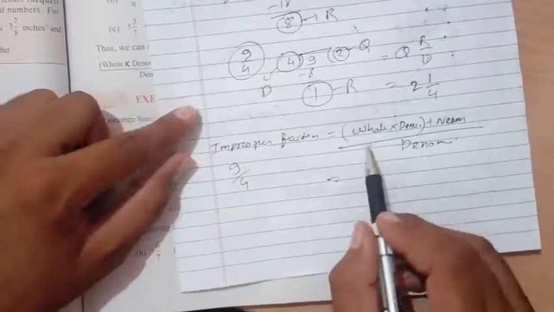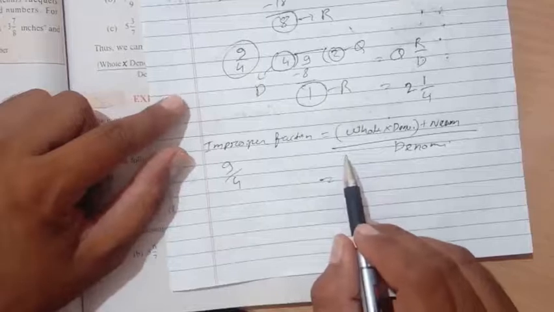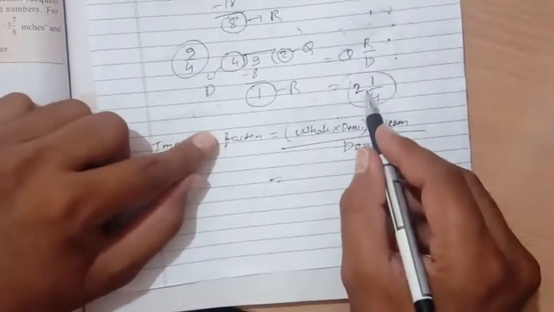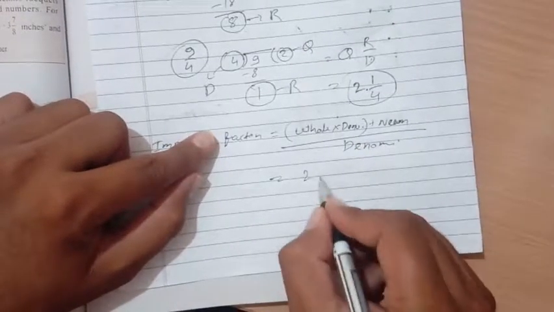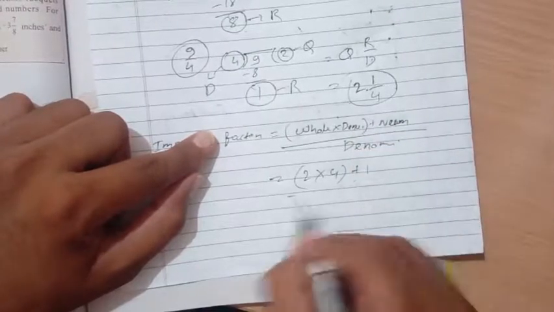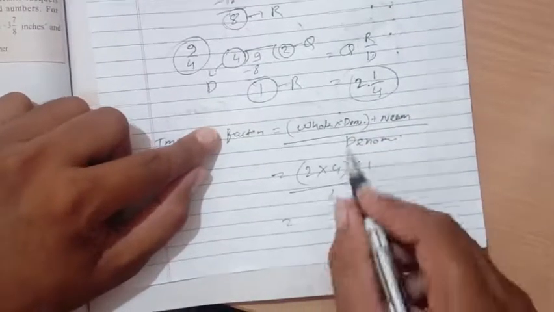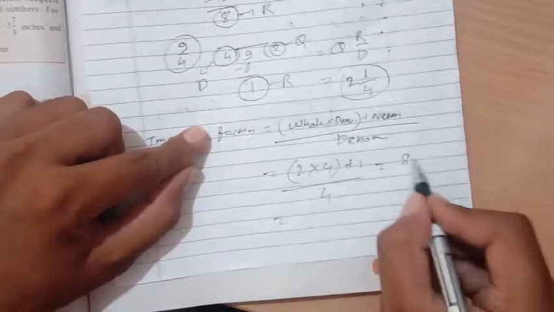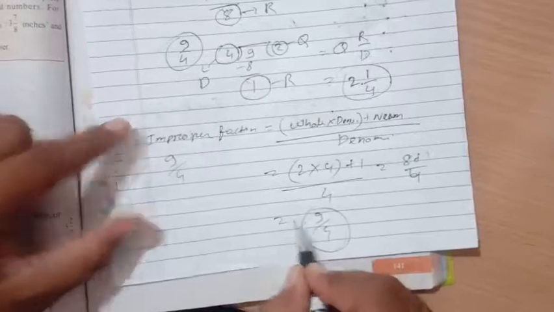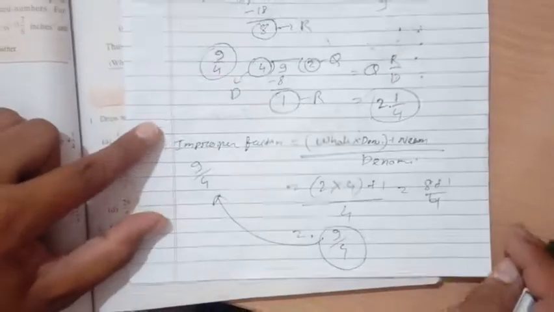It is written in the form of a mixed fraction. So what is the whole number? The whole number here is 2. So first we write 2, denominator 4, numerator 1, divided by denominator 4. What do we get? 2 fours are 8, 8 plus 1 by 4, we get 9 by 4. This is our answer.